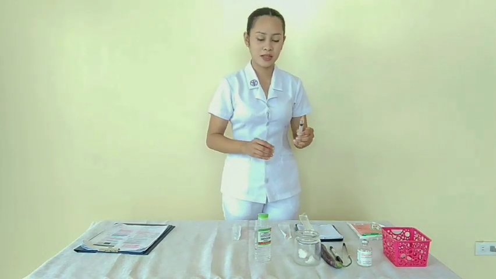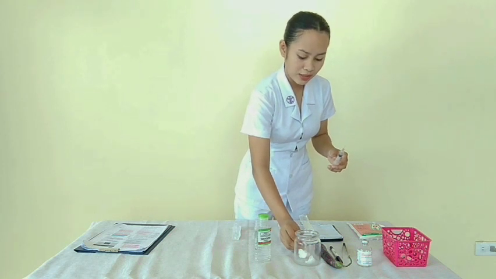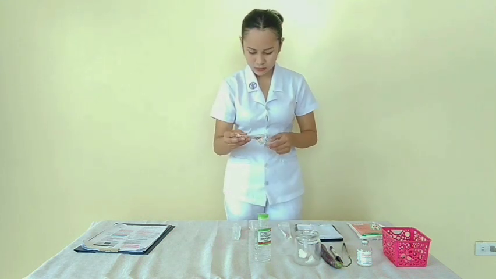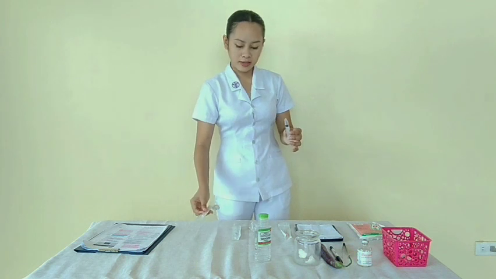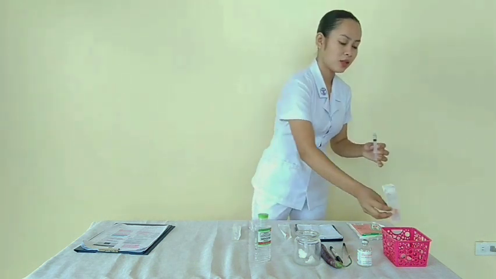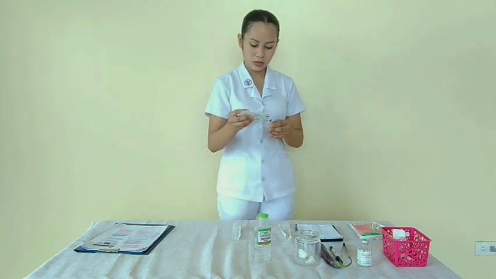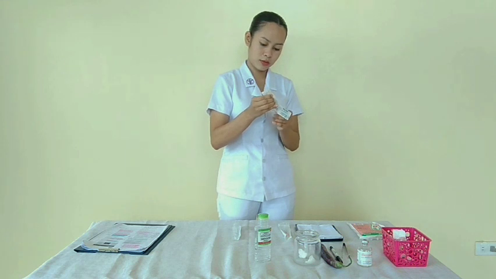Now I'm going to take the aspirating needle and discard it, and connect the barrel down to its appropriate size of needle and place it into the hypodermic tray. Then now I'm going to head over to my patient's room.